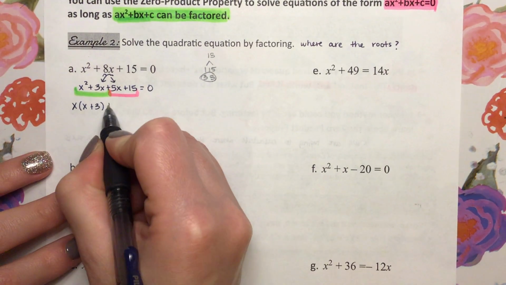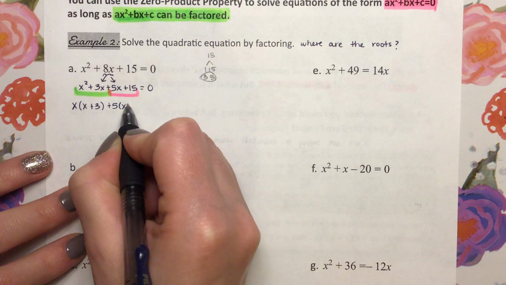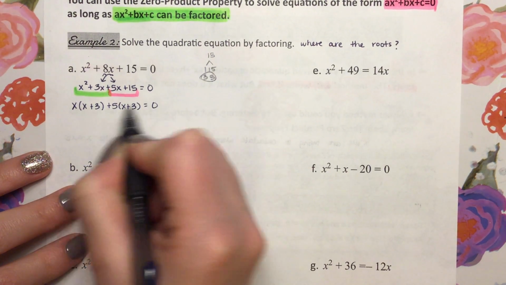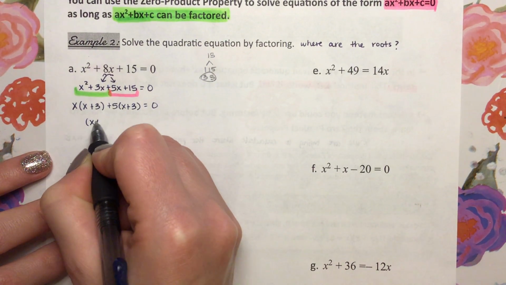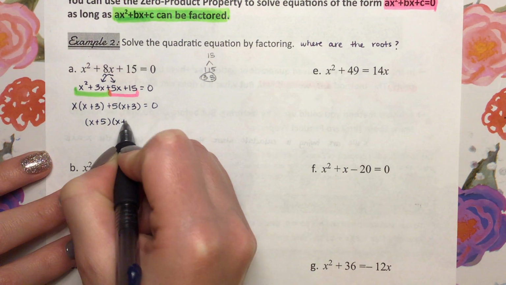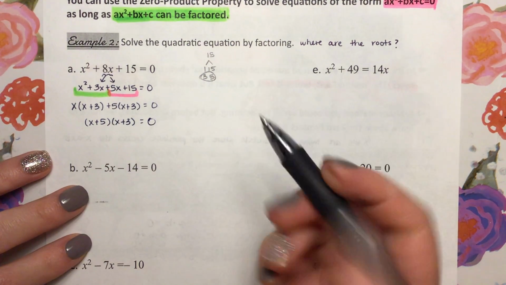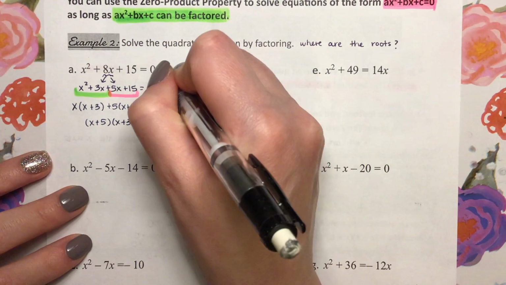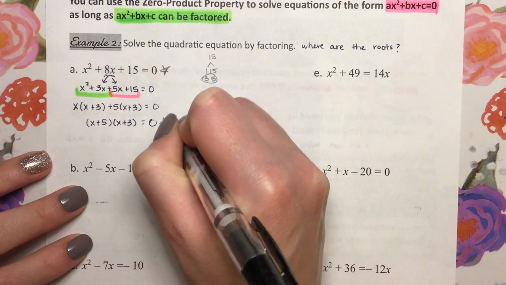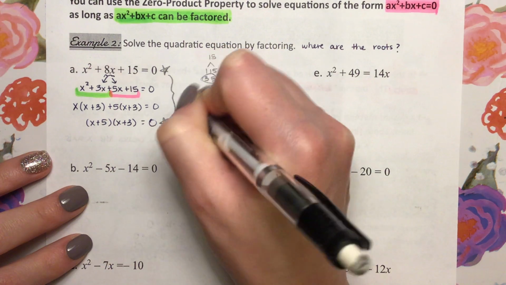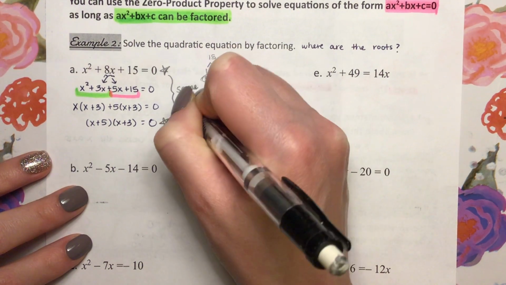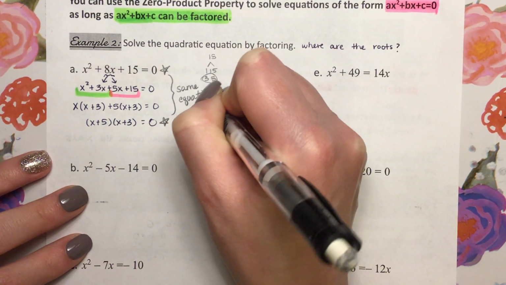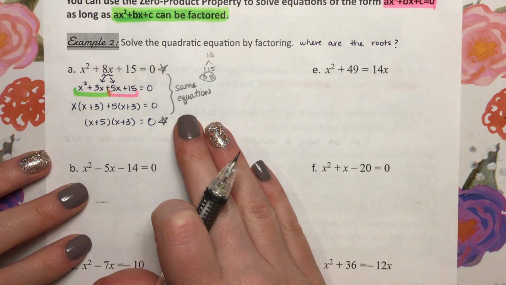For the second half, I can pull a positive 5 out, and I have x plus 3 remaining again. Now I rewrite, so I have x plus 5 times x plus 3 is equal to 0. There is no value difference. So this guy and this guy, these are the same equation. They're just written differently.